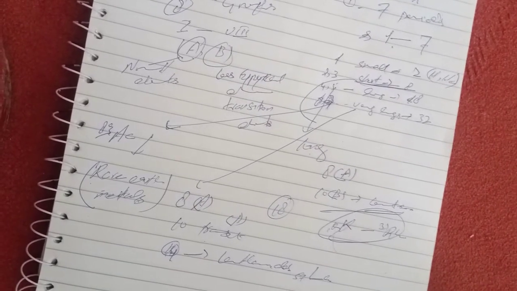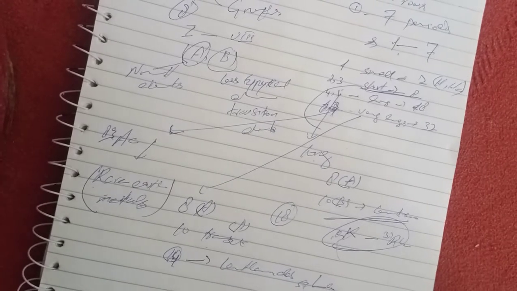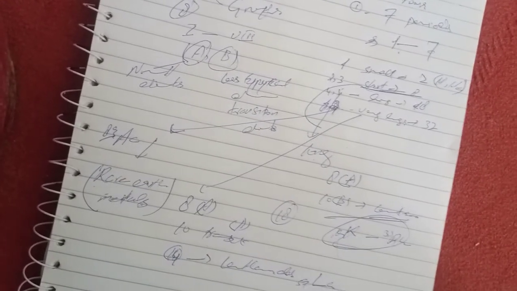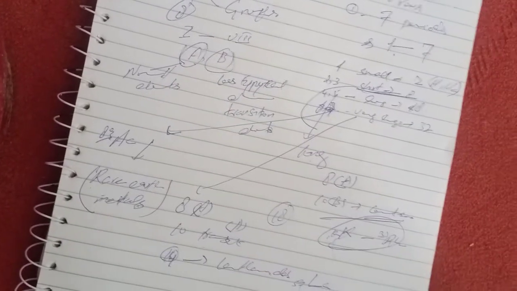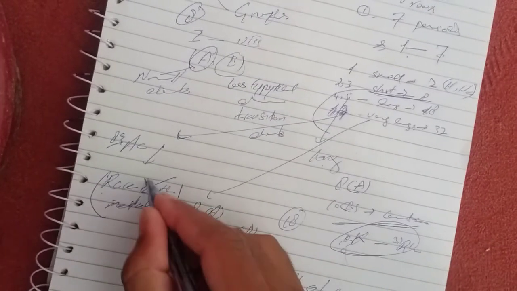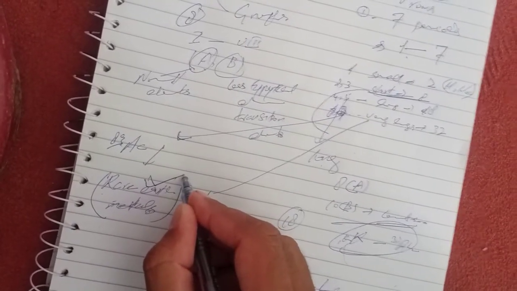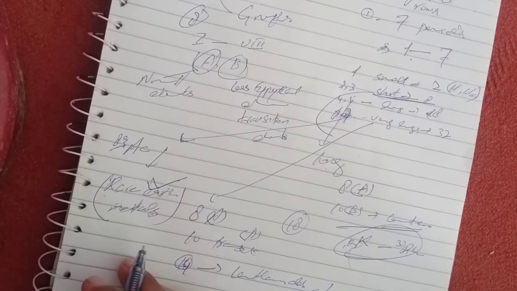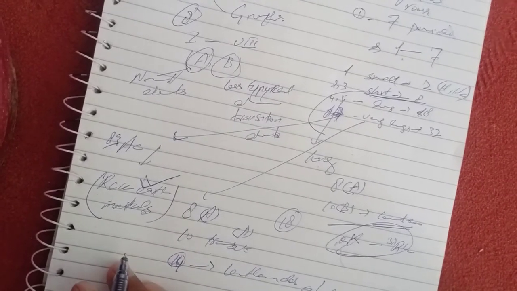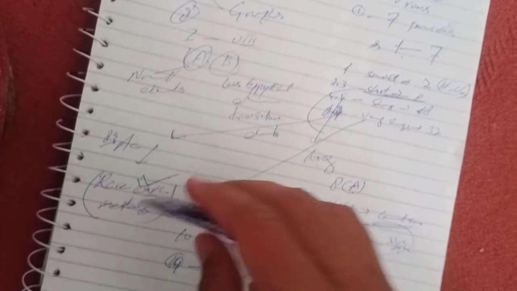Due to their scarcity, the inner transition elements are also called rare earth metals. This is our today's topic of discussion.